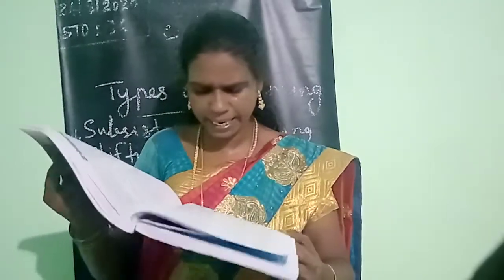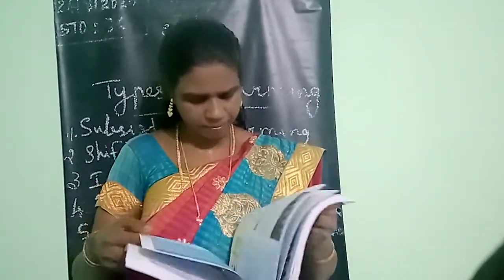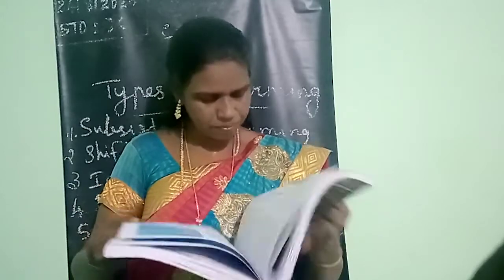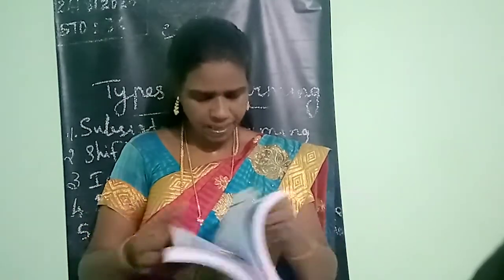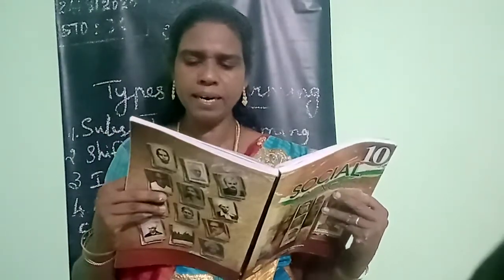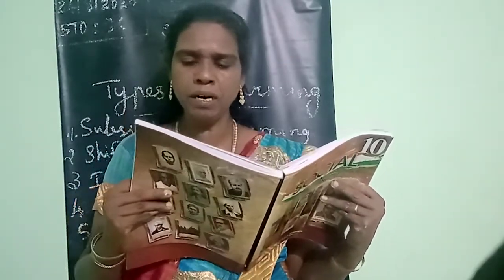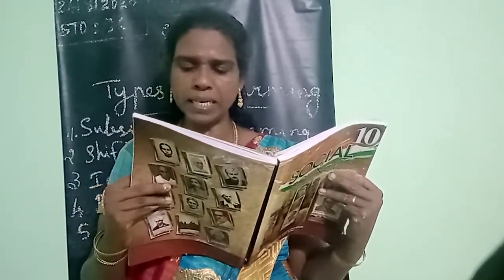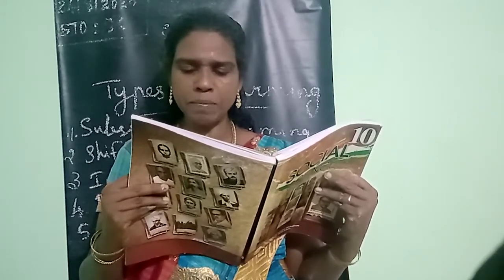Page number 159. Agriculture heading, first paragraph fully. Agriculture is the process of producing food for people, fodder for cattle, fiber and many other desired products by the cultivation of certain plants and the raising of domesticated animals. You mark it.